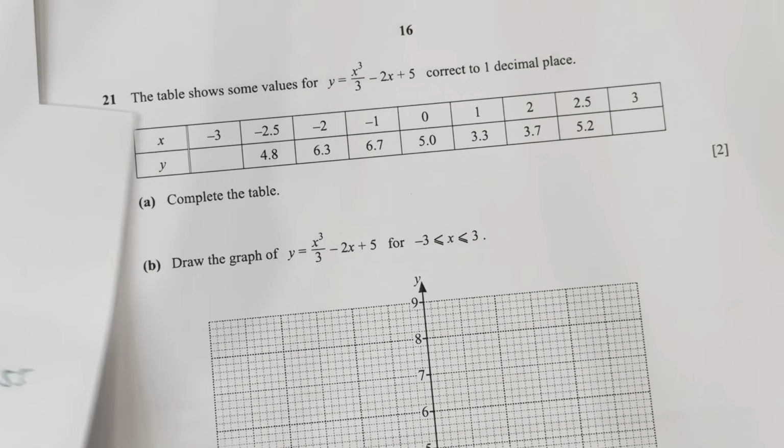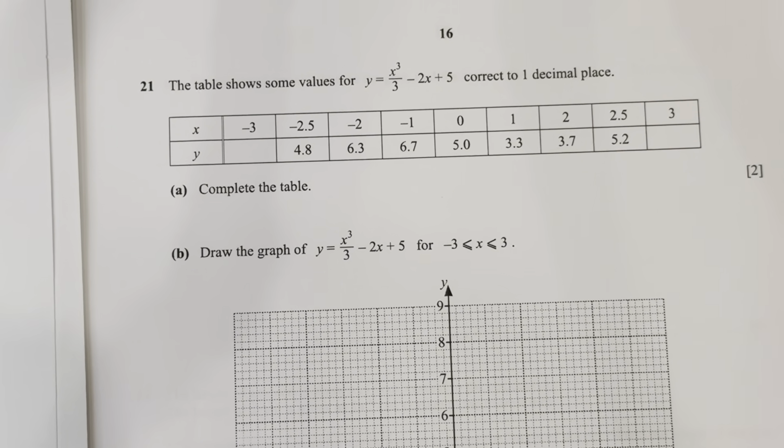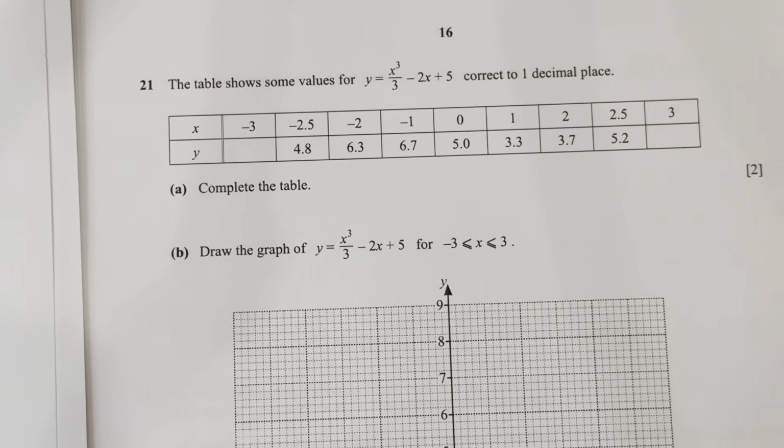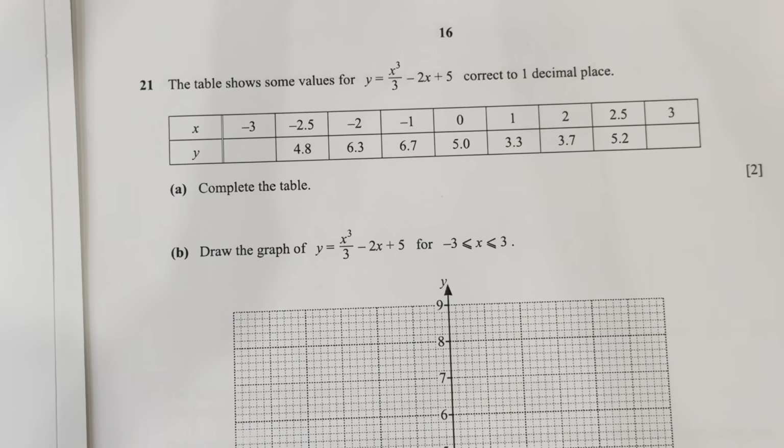Now we will move to question number 21. The table shows some values for y is equal to x cubed by 3 minus 2x plus 5, correct to one decimal place. x is this and value is this.